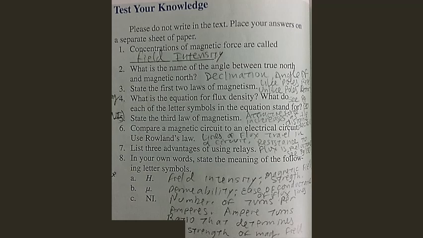What is the equation for flux density, and what do each of the letter symbols in the equation stand for? The equation for flux density, as seen in your text, chapter 9, page 128, is B equals phi divided by A, where B equals flux density, phi equals the number of lines, and A equals the cross-sectional area.